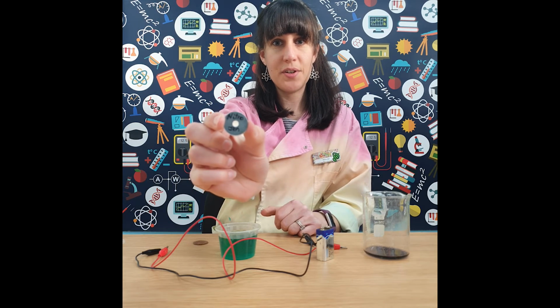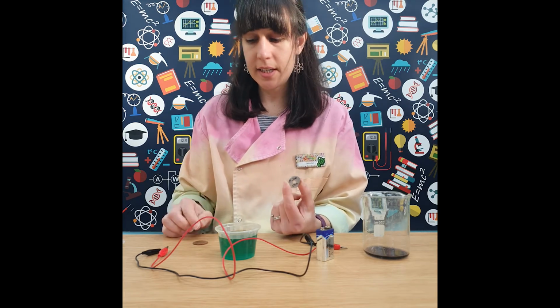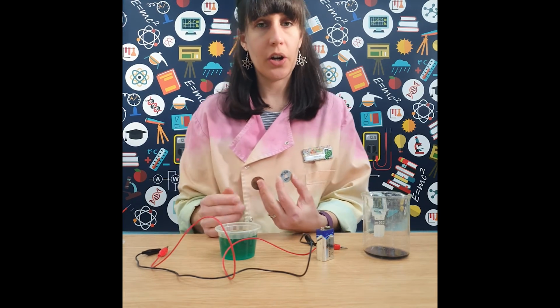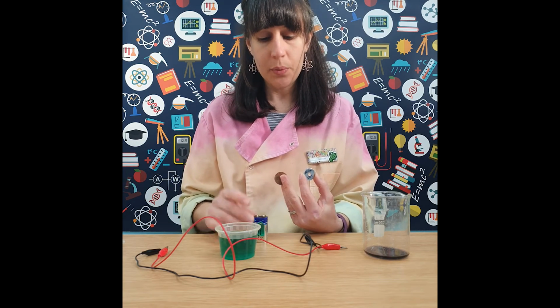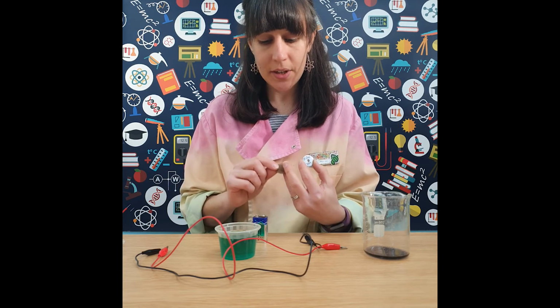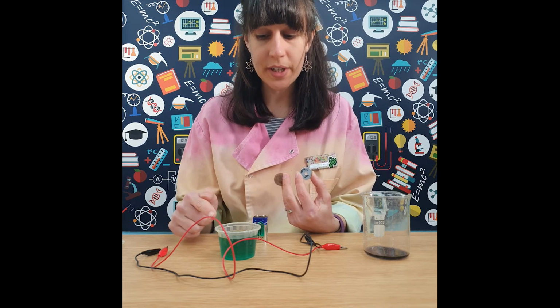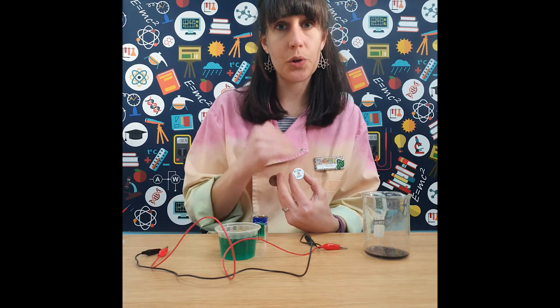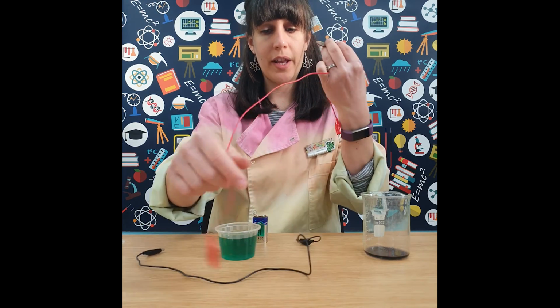There we go, NitroJen. We're going to take our zinc washer and our copper penny and attach them to different ends of the battery. What we're going to aim for here is to get the copper to come off of the penny, travel through the liquid and deposit itself on top of the zinc washer. So we have to think about the flow of electrons.